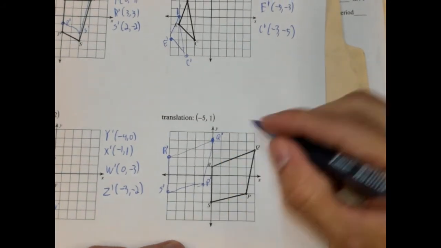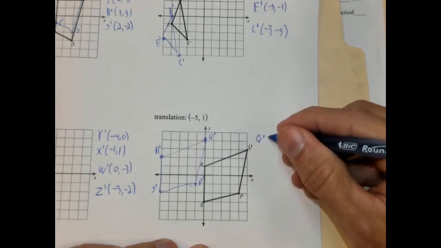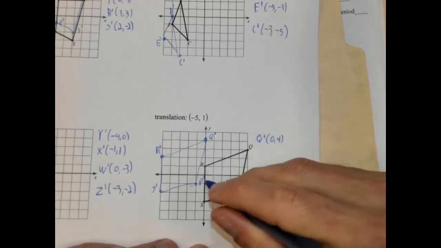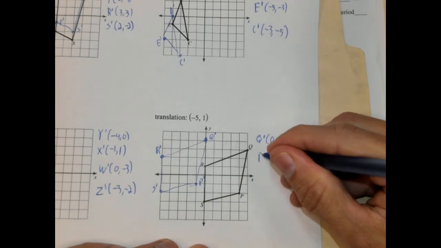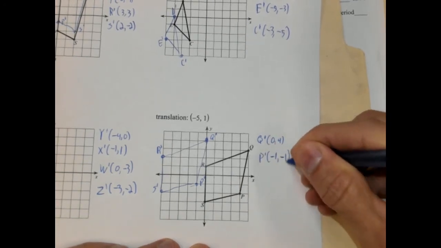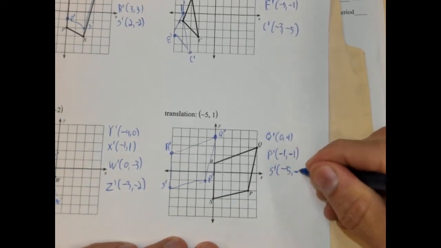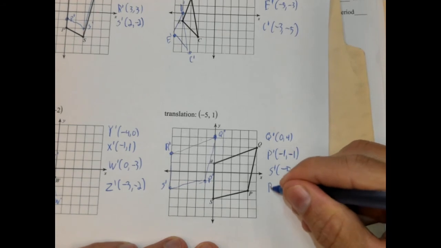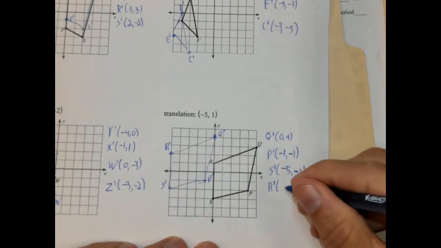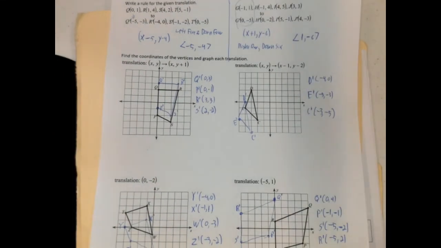All right, so let's go ahead and label these points, and we're done. So q prime is going to be (0, 4). P prime is going to be (-1, -1). Okay. S prime is going to be (-5, -2). And R prime is going to be (-5, 2). And let's take a quick look. Yeah, it looks congruent. So, all right, so that finishes it up.